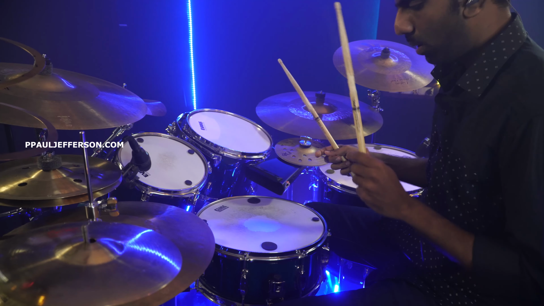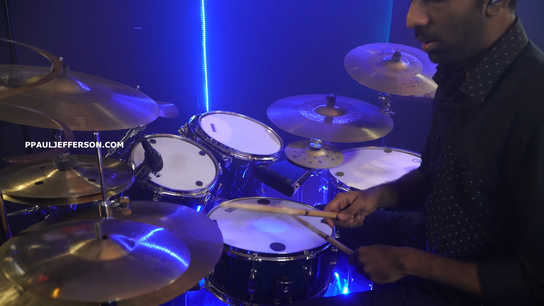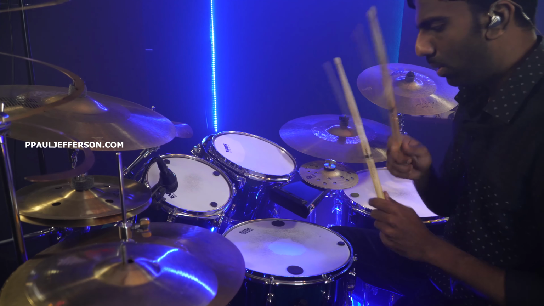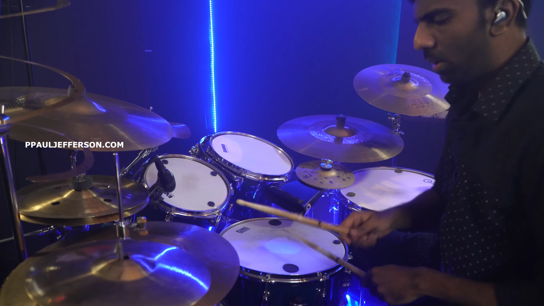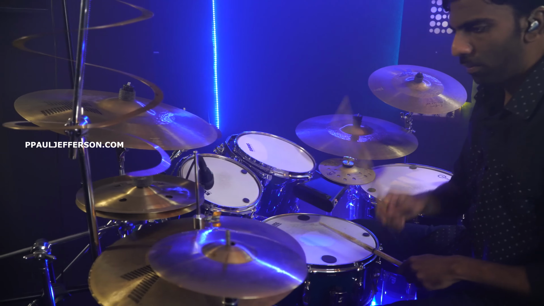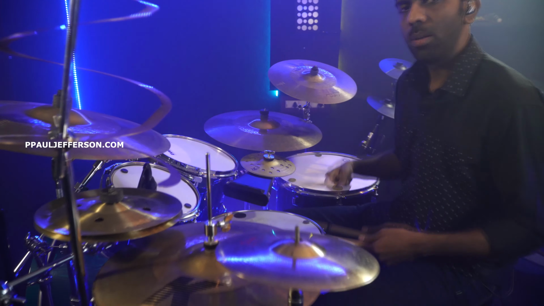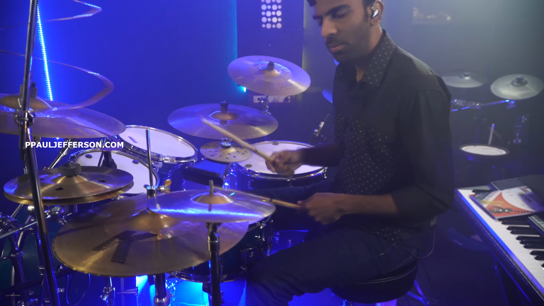1 and 2, 3, 4. 1 and 2, 3, 4. A little more ghost notes on 3 as well as the 4.